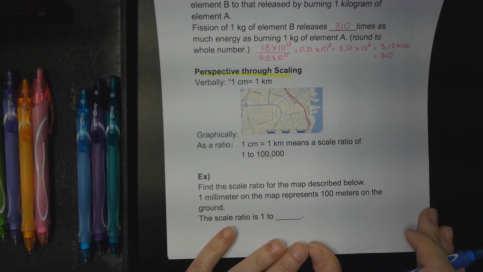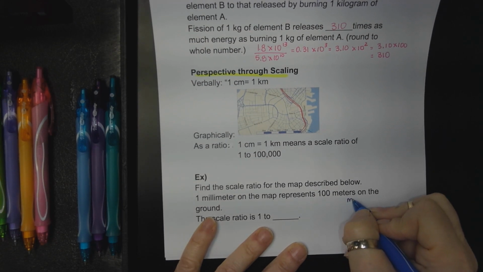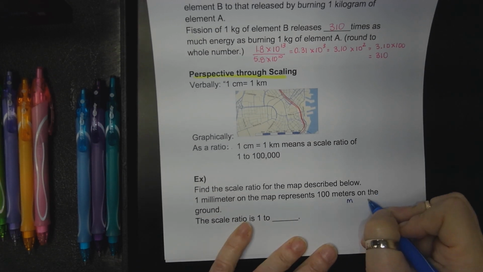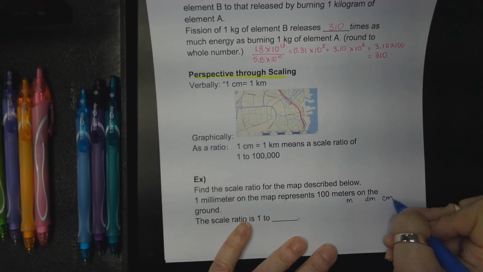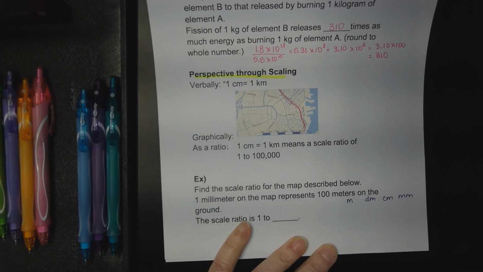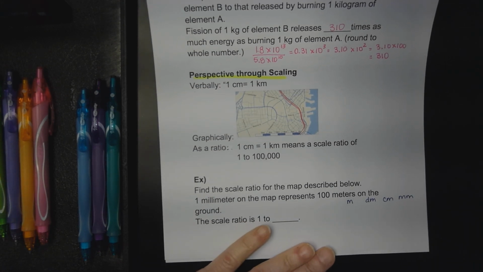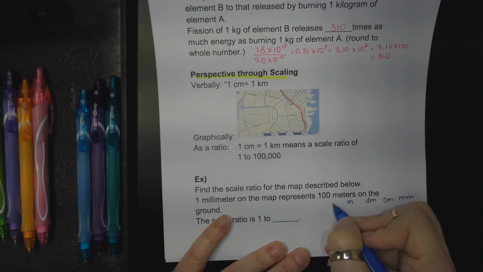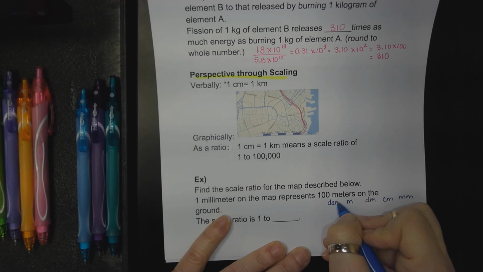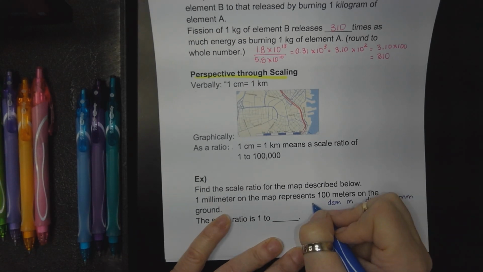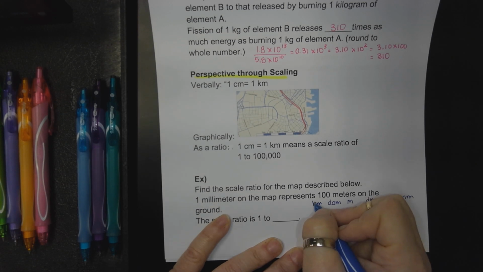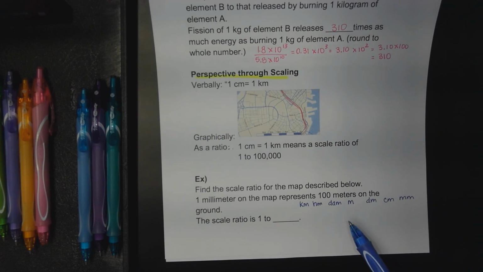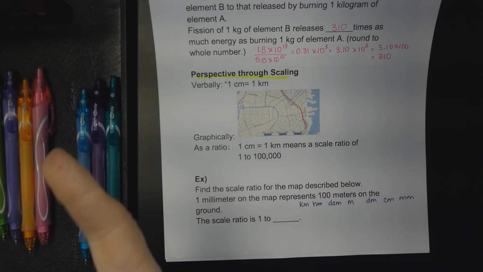So I always draw me like a little chart like this. So we have millimeter. So I do decameter, centimeter, millimeter. Opposite way. This is decimeter, centimeter, millimeter. Sorry, I said it wrong. This is decameter, which is D-A-M, and then here's hectometer, so kilometer. Okay. So every time you move over 1, you're multiplying by 10.